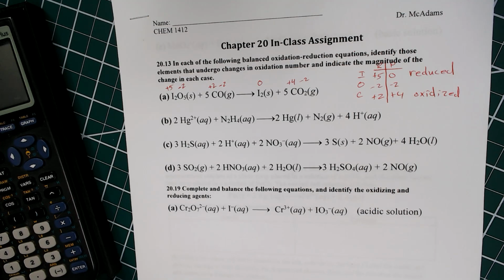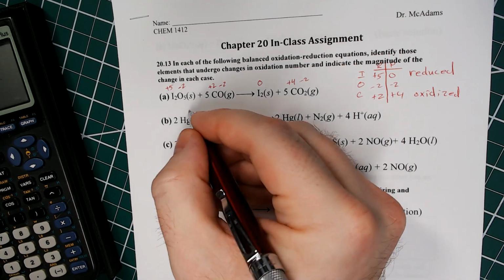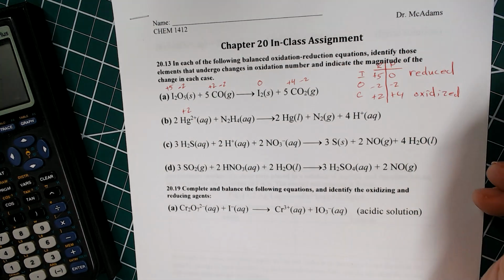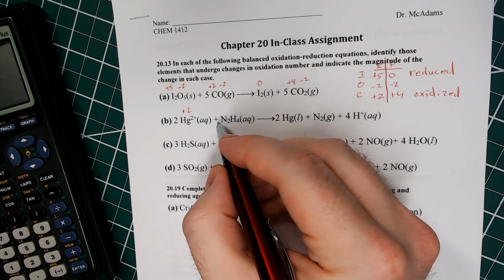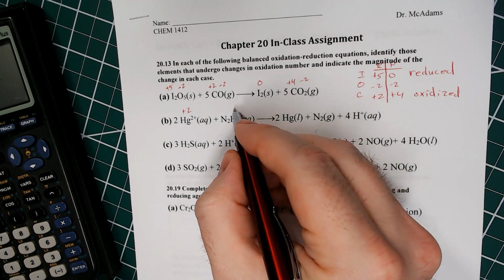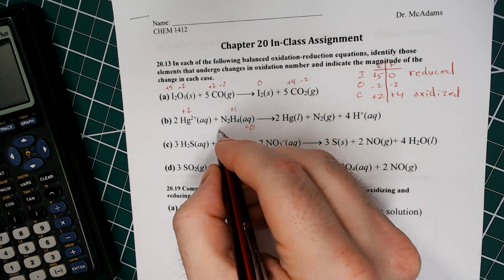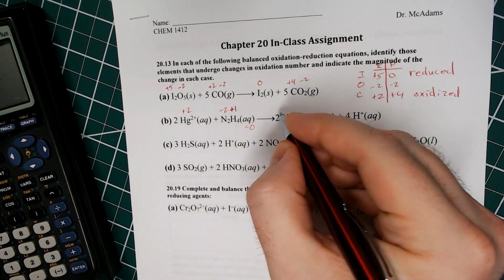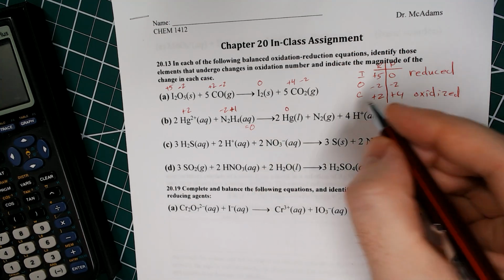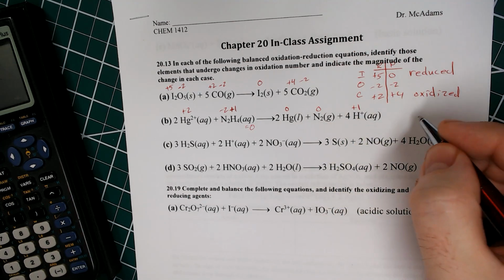All right, let's look at this next one. Our charge on this, this is a monatomic ion. Our charge is 2 plus, so we'll put a +2 there for the oxidation state. On this one, it's a neutral compound, so the total comes out to 0. There's no oxygen, so hydrogen is +1. +1 times 4 is +4. So this is -4. -4 divided by 2 is -2. So +1 and -2. For mercury here, it's neutral, 0. Nitrogen is 0. And then hydrogen here is +1.